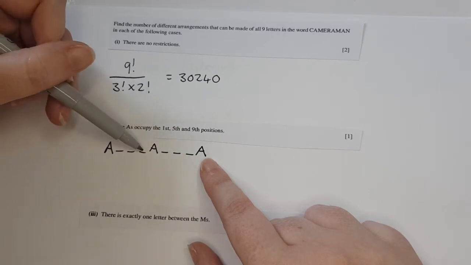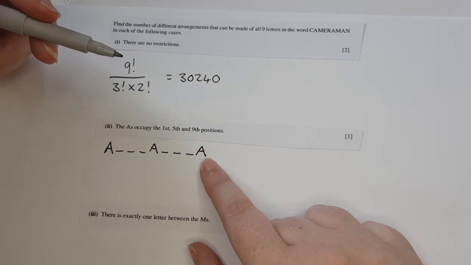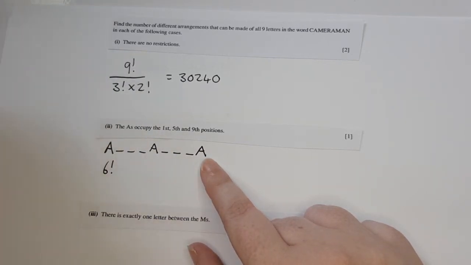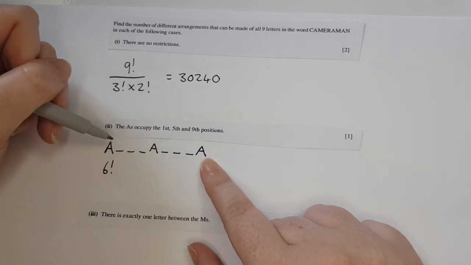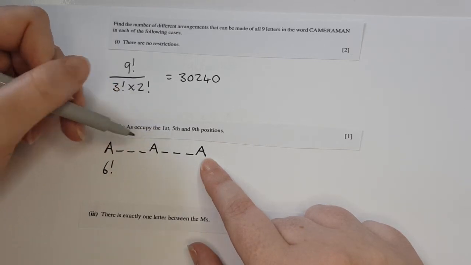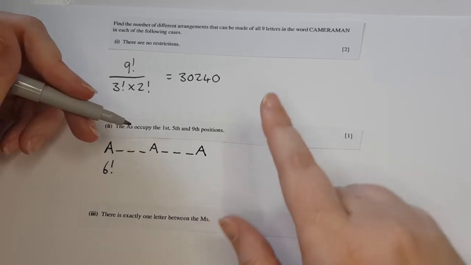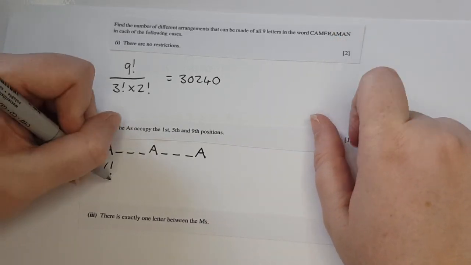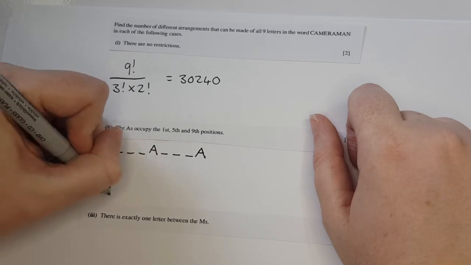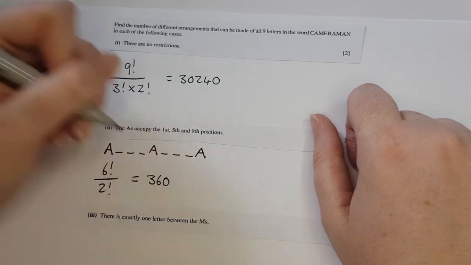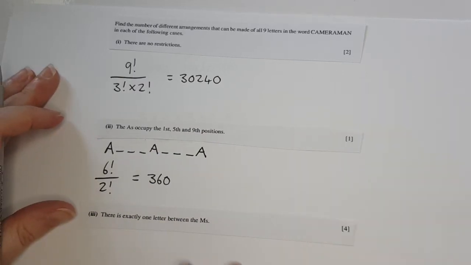So there's 1, 2, 3, 4, 5, 6 spaces there. So we can say 6 factorial, and you still need to remove the repeats, but now the A's already have their places, so we don't worry about the A's. The only repeat letters are the M's, so we divide by the 2 M's. And when we type that into our calculator, we get a final answer.